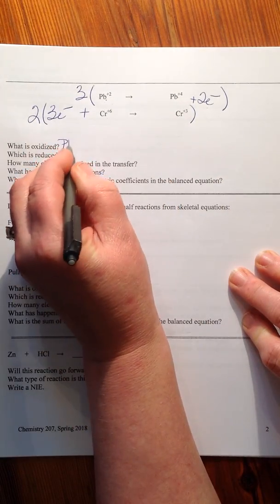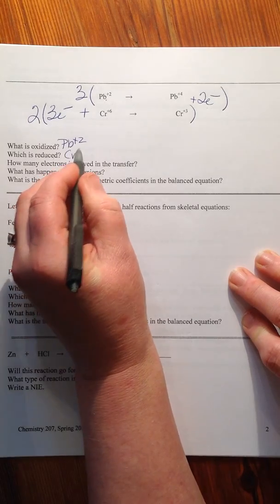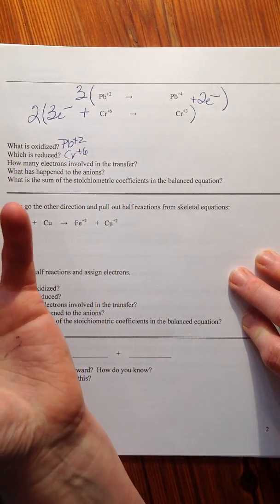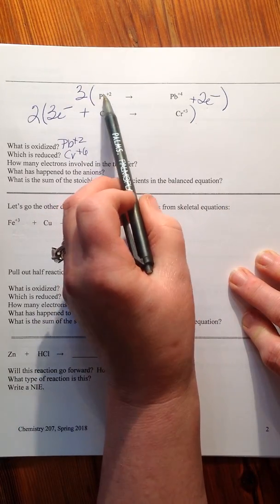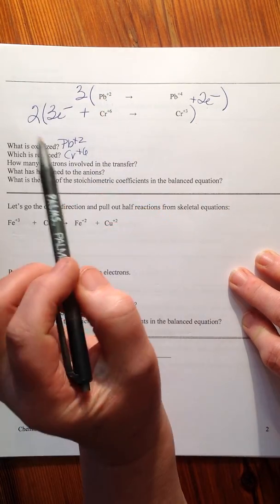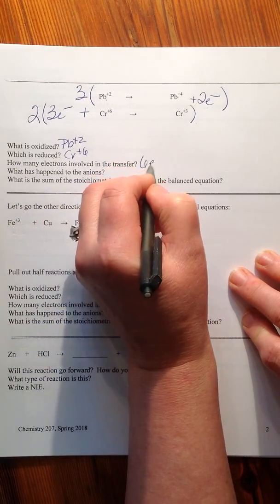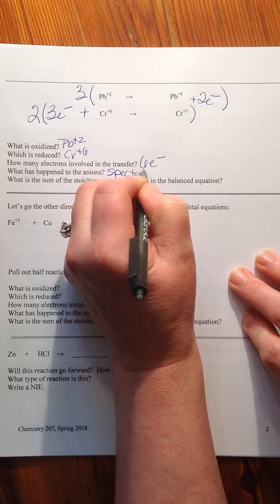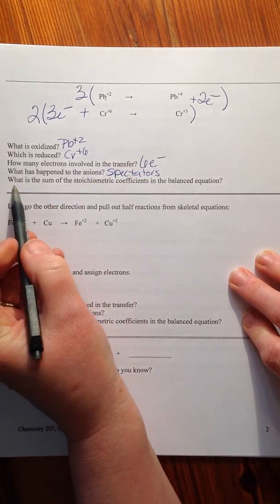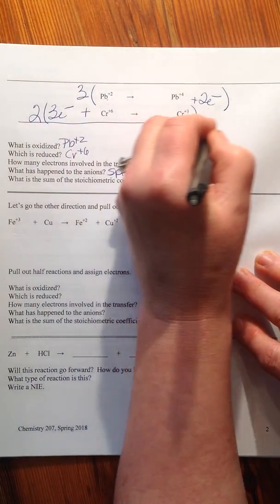Lead 2. What is reduced? Chromium 6. That's the same as saying the half reaction, except instead of writing the whole reaction, we're just taking what is actually oxidized and what's being reduced. How many electrons are involved in the transfer? 6. What happened to the anions? They are spectators.